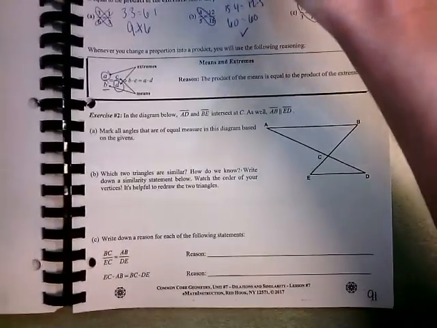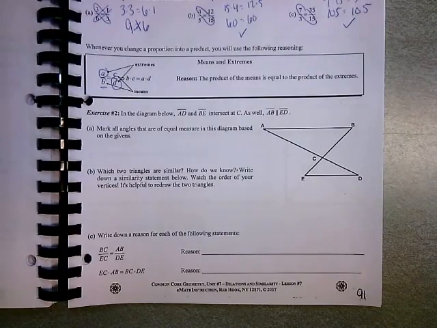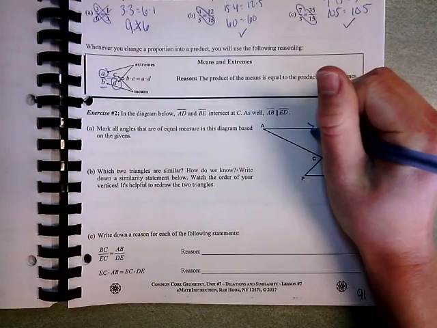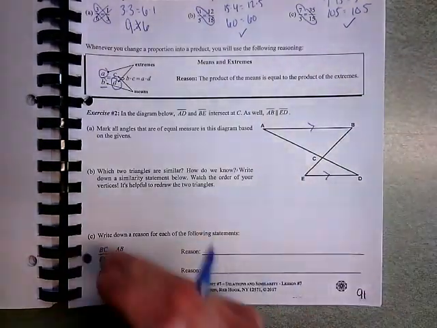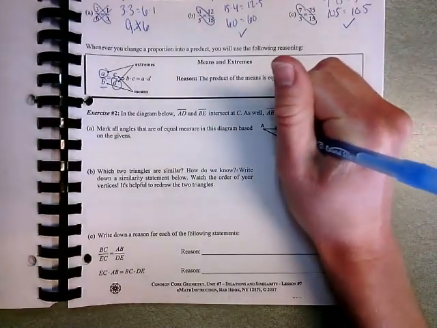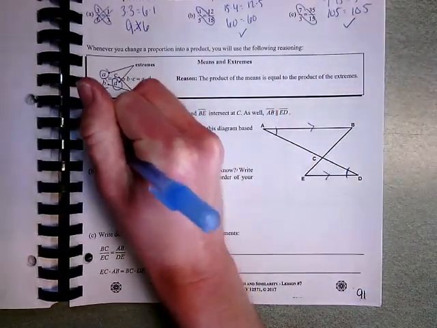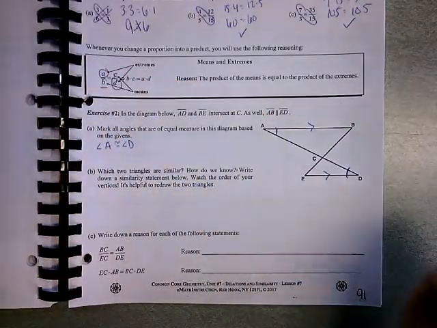Okay, so let's see how this ties into proofs. Let's take a look at exercise 2. In the diagram below, AD and BE intersect at C, and AB is parallel to ED. We're going to mark all the angles that are of equal measure in this diagram based on our givens. Based on the fact that AB is parallel to ED, we know that angle A is congruent to angle D, because they are alternate interior angles.